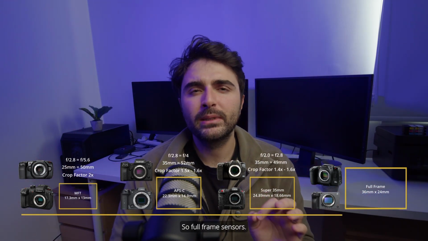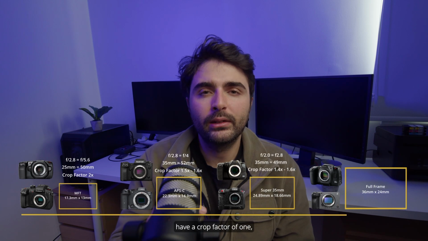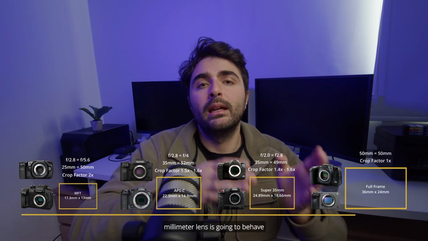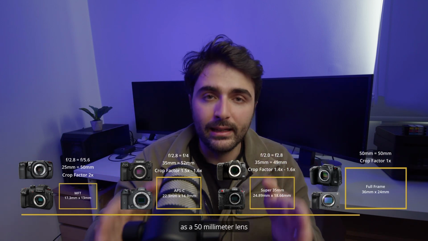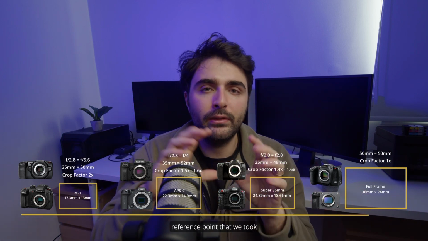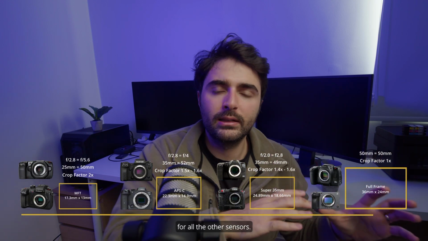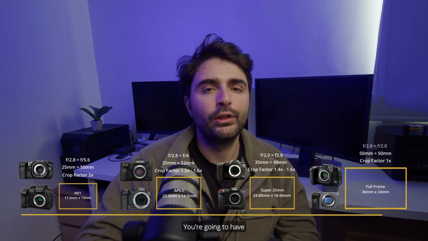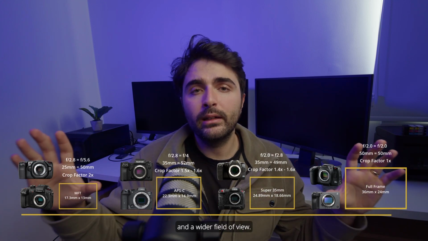So full frame sensors have a crop factor of 1, which means a 50mm lens is going to behave as a 50mm lens on a full frame camera. And that has been the reference point that we took for all the other sensors. With full frame sensors, you're going to have the most depth of field, great low light performance, and a wider field of view.